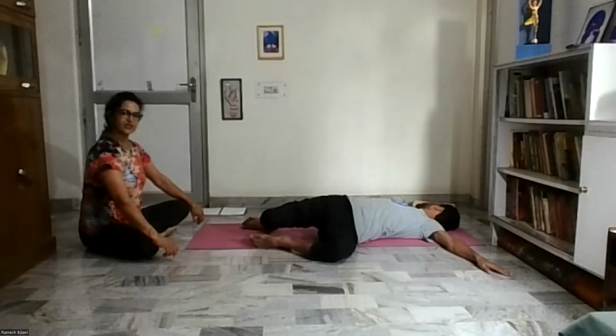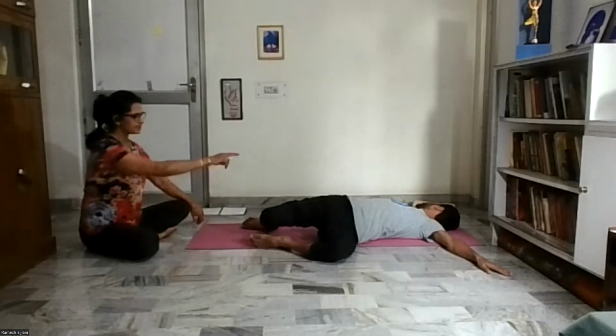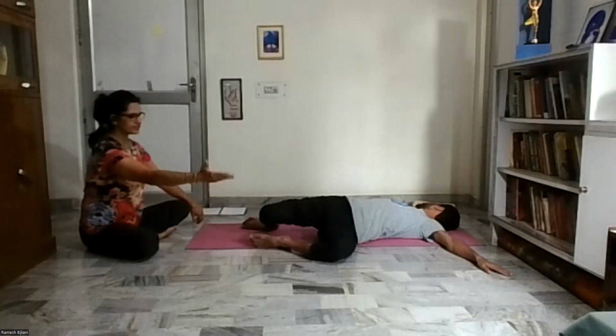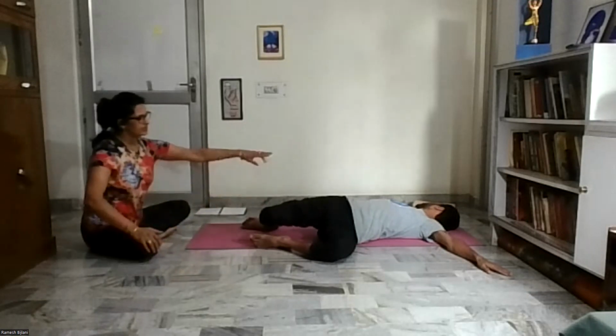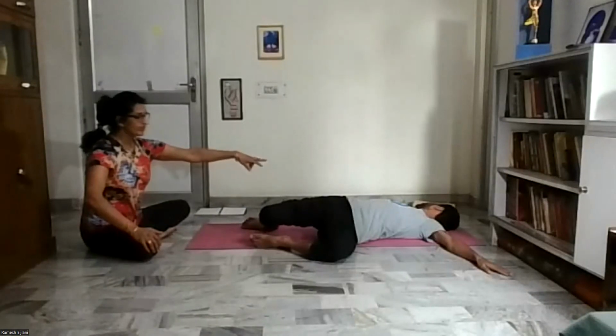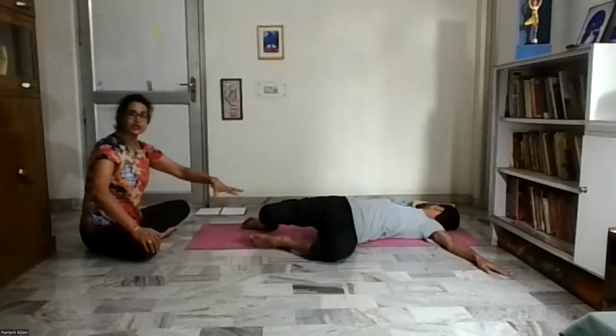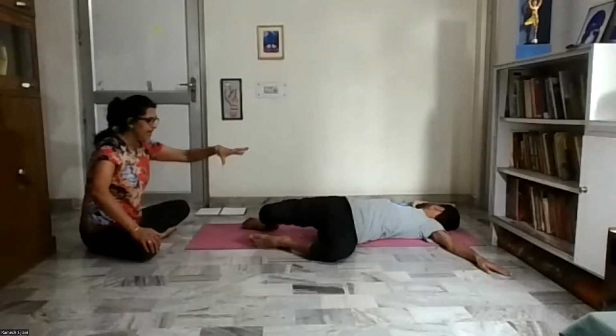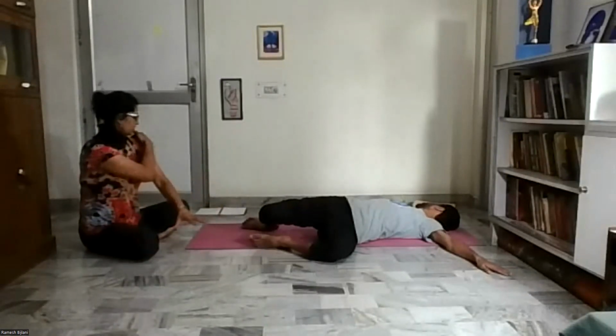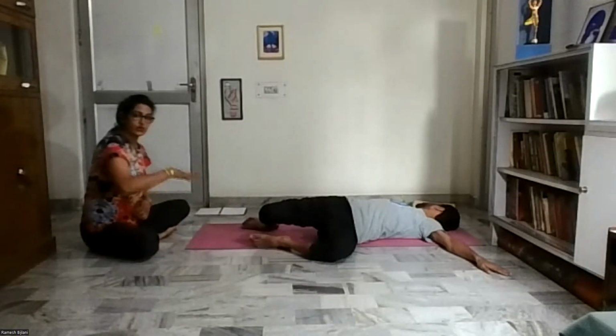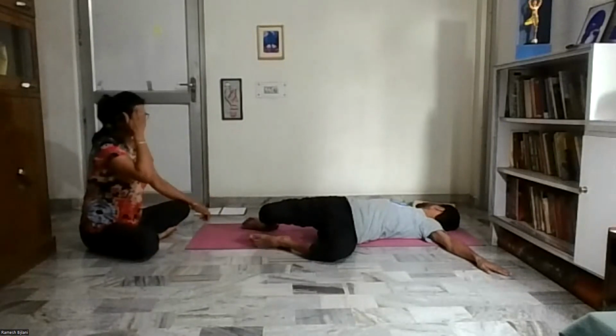Stay for 2 or 3 breaths. The thing to remember in this is, do not lift the opposite side. So if you are twisting to the left, the right shoulder blade should be pinned to the floor. So you will press the shoulder and the shoulder blade, not just the shoulder here, but the shoulder blade here, to the floor and twist.